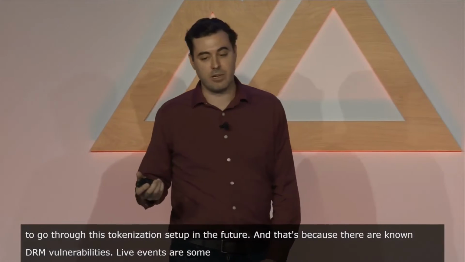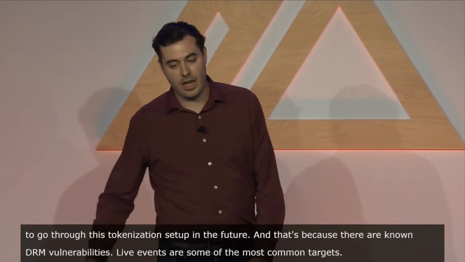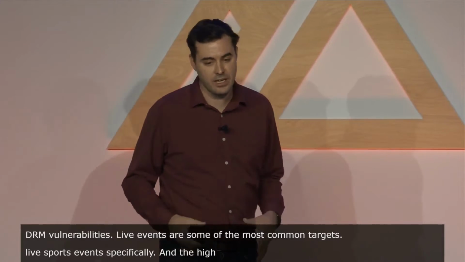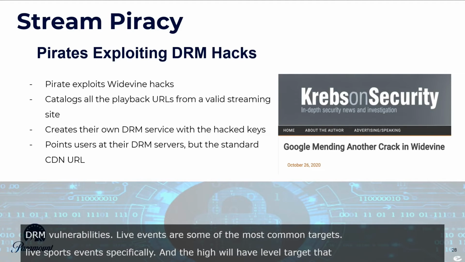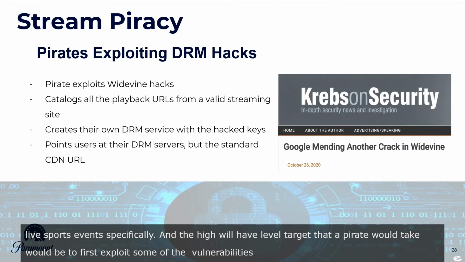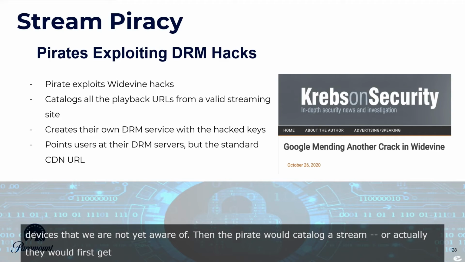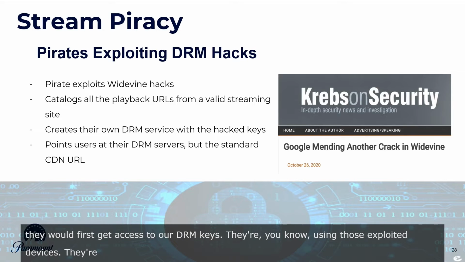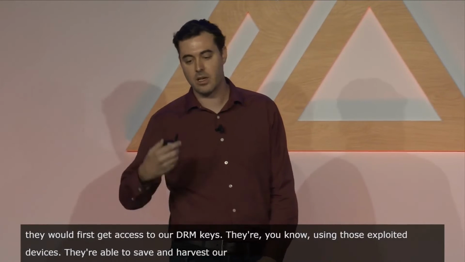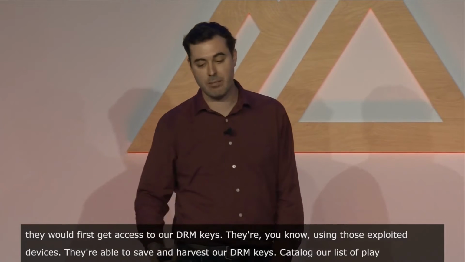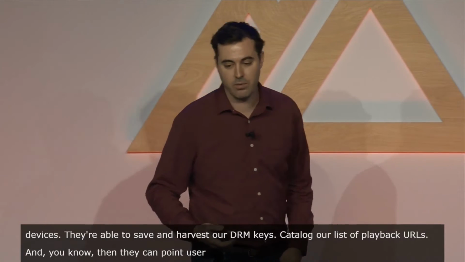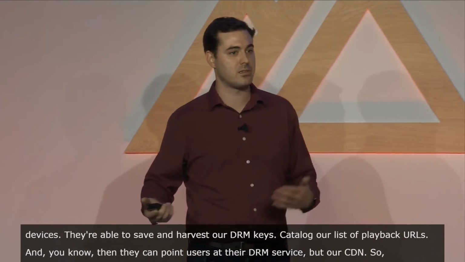Live events are some of the most common targets, so live sports events specifically. And the high-level process that a pirate would take would be to first exploit some of the vulnerabilities on known compromised client devices that we are not yet aware of. Then the pirate would catalog a stream, or actually they would first get access to our DRM keys. They're using those exploited devices. They're able to save and harvest our DRM keys, catalog our list of playback URLs, and then they can point users at their DRM service, but our CDN.